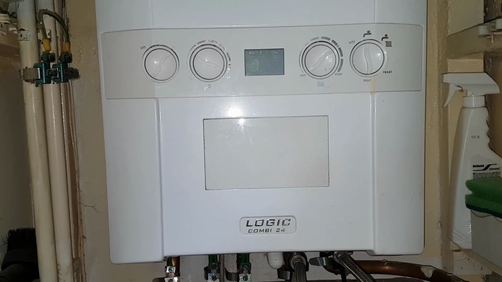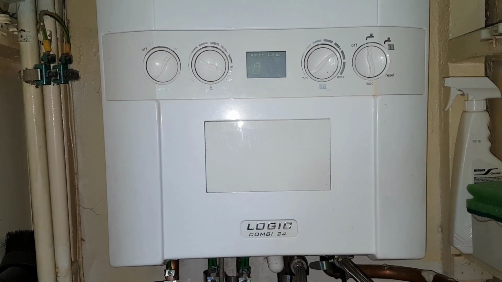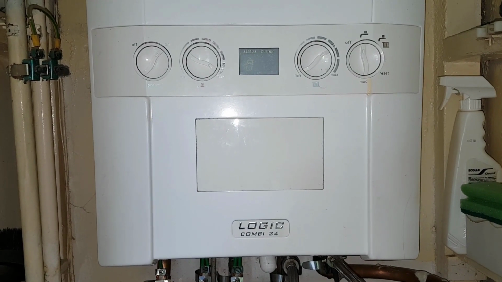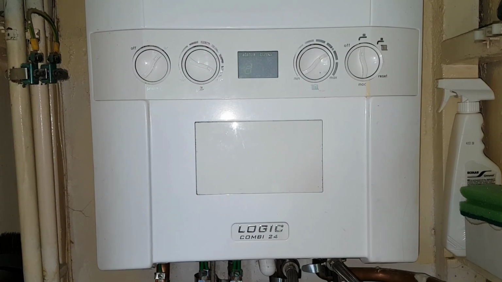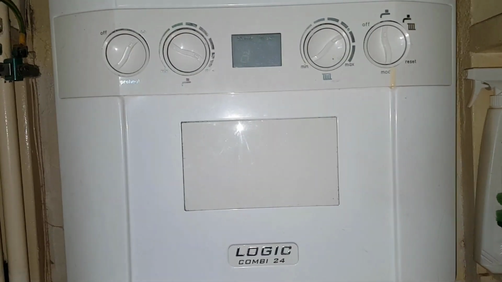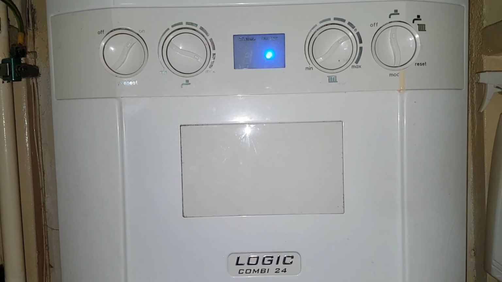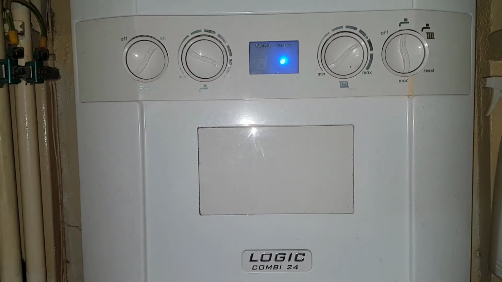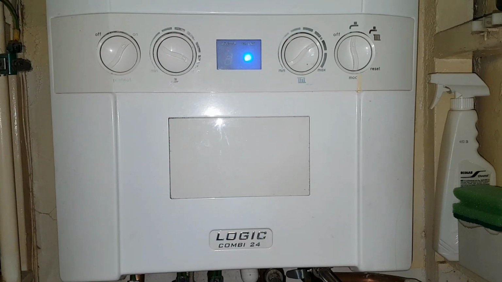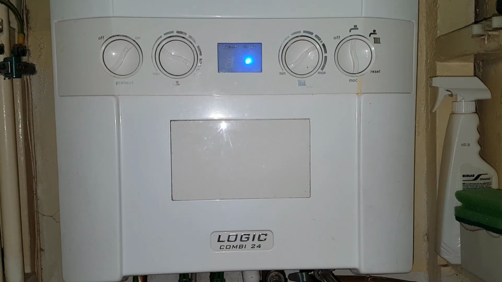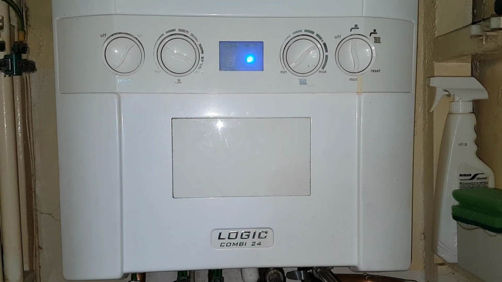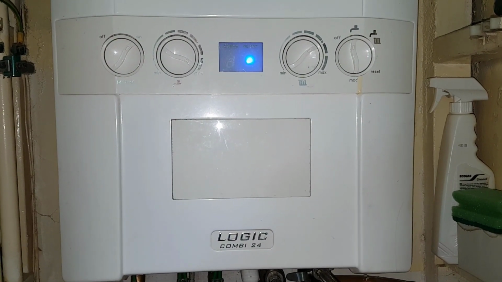We're going to now run the shower. You turn the shower on, and we'll just observe. It's gone to D, as you can see. The burner lights come on and the boiler's running. Now you might think, oh, it's great, it's working fine, there's no problem. But we're going to just observe and see what happens.